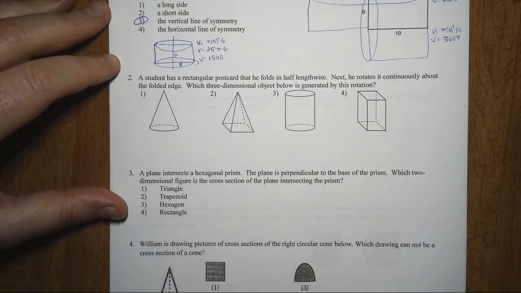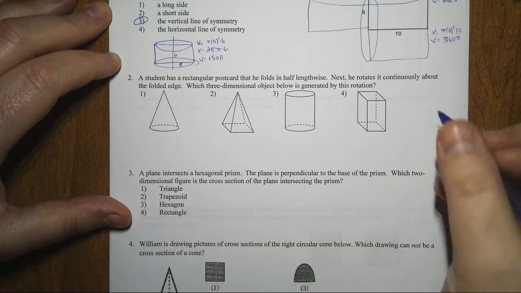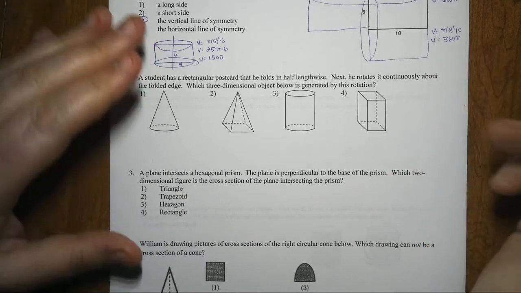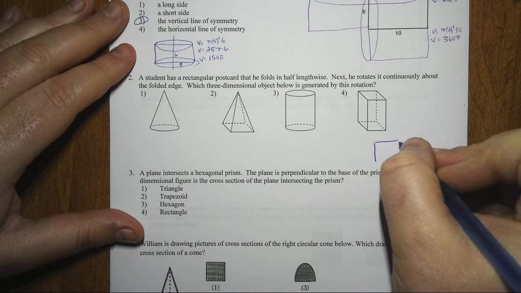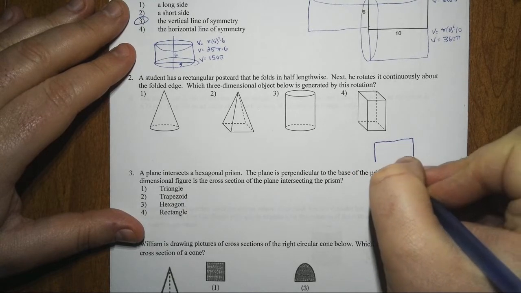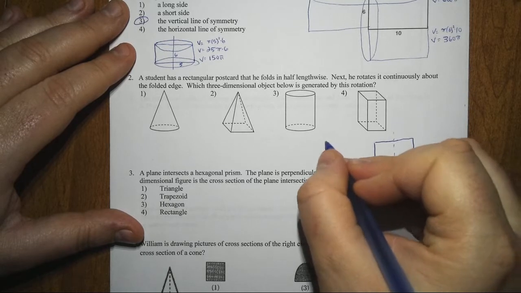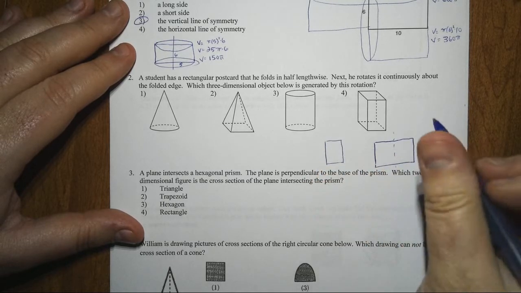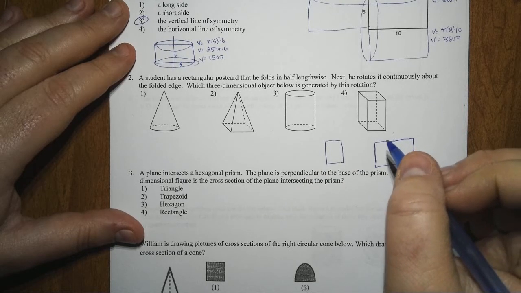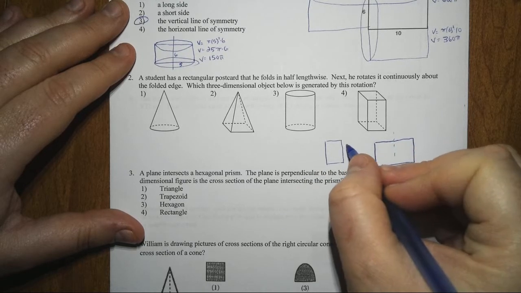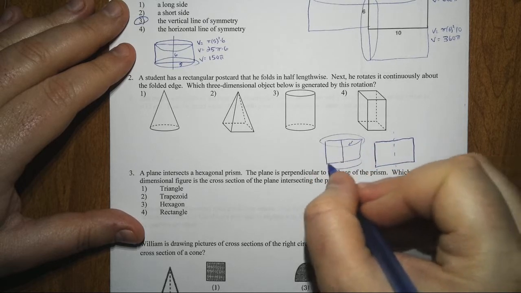Okay, choice 2, student has a rectangular postcard, we fold it half lengthwise. So we start with a rectangle, we're folding it half lengthwise, so we're going to end up with another rectangular shape. So if I have a rectangular postcard, right, I fold it in half this way, I'm just going to get a kind of a smaller rectangle out of this, essentially, right? He continuously rotates around the folded edge. So if this is the folded edge right here, okay, then, right, what shape are we going to get? And then it's going to be a cylinder.